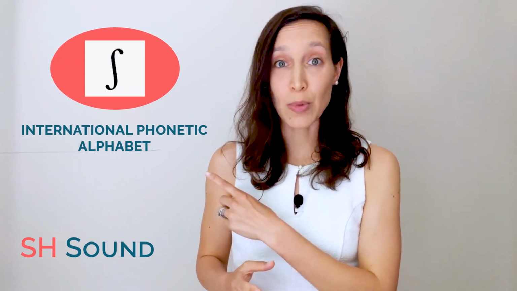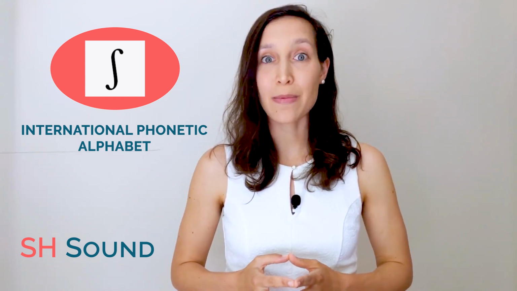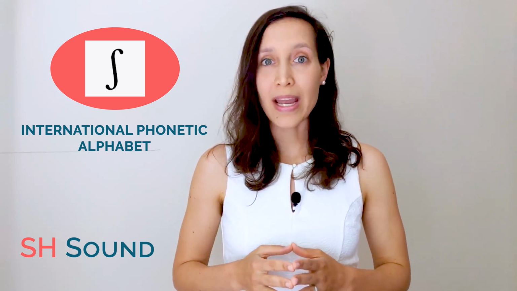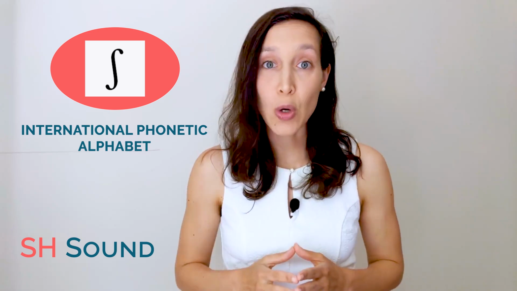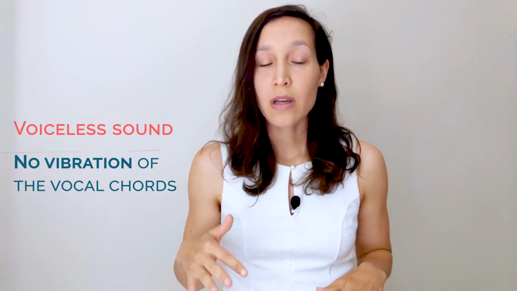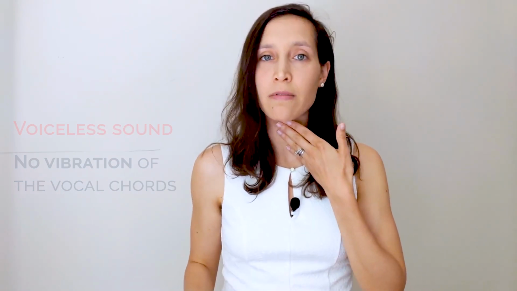And in the International Phonetic Alphabet, this is the symbol. The SH sound is the sound you'll most likely hear when someone is shushing you, when someone's asking you to be quiet, like when we go to a library and someone says, shh, this is the quiet zone. The SH sound is a voiceless sound, so that means that your vocal cords are not involved in the sound. If you put your hand on your throat when producing this sound, you will not feel it vibrating.